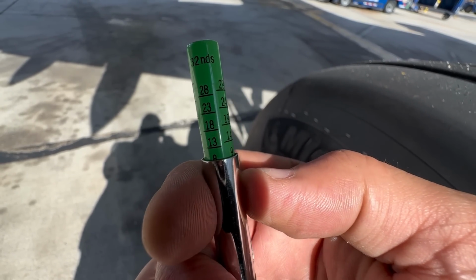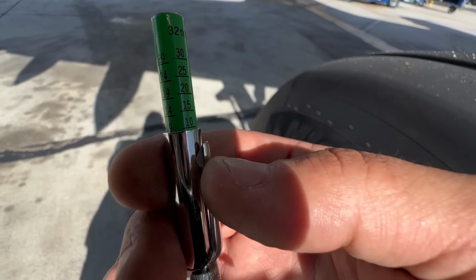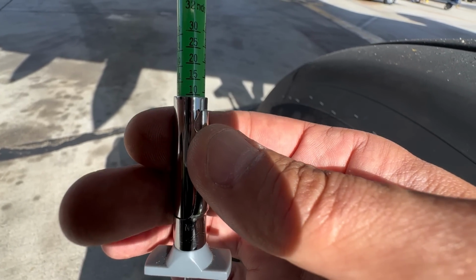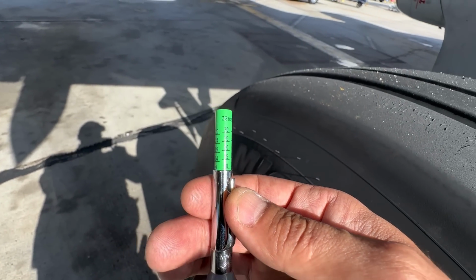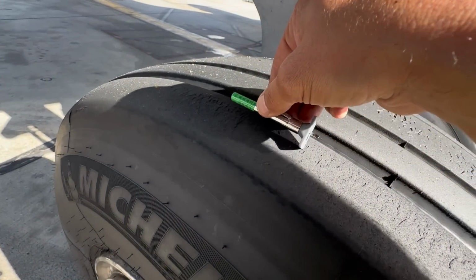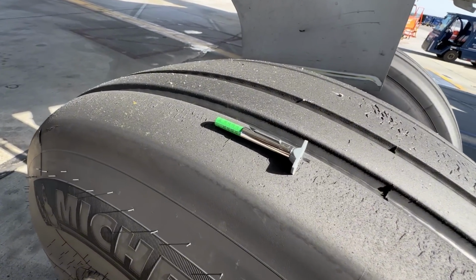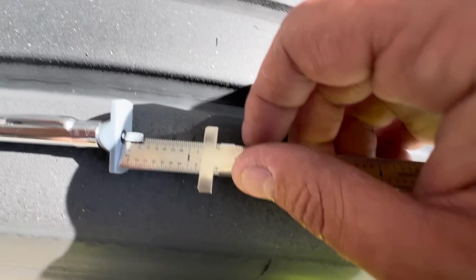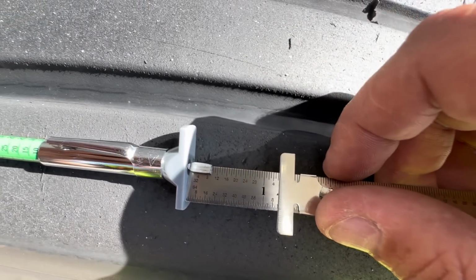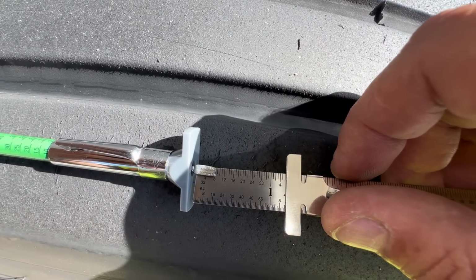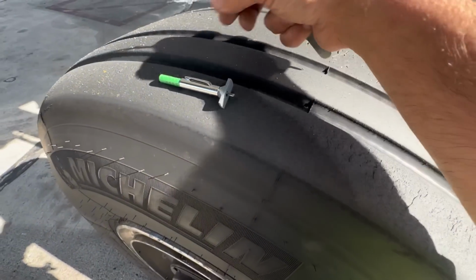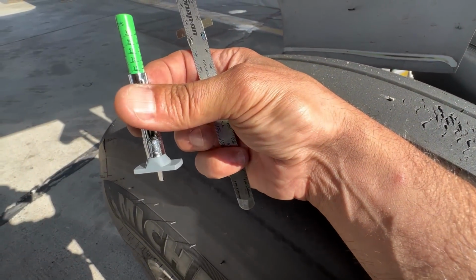Look, 8 doesn't see it, 9 doesn't see it, but it's very close to 10, but not 11. So right around 10, 32nds of an inch. Watch, you can confirm. See? That's how you read a depth gauge.